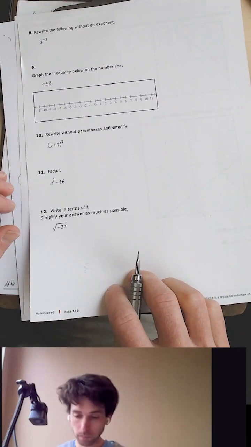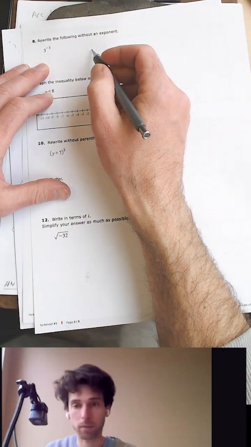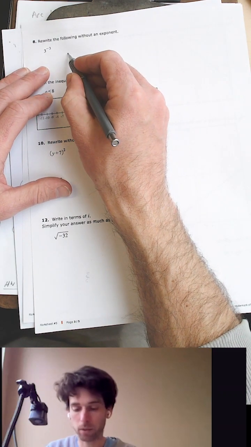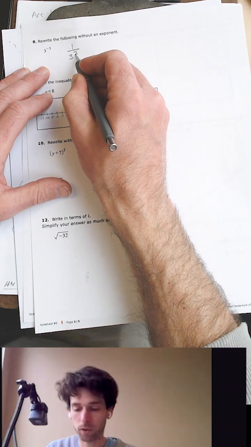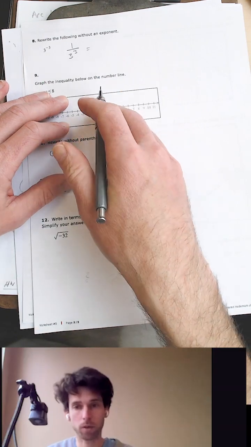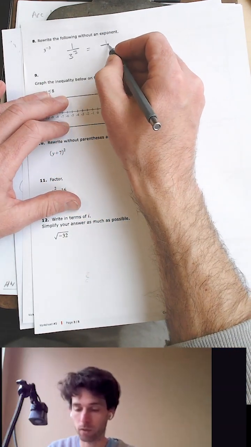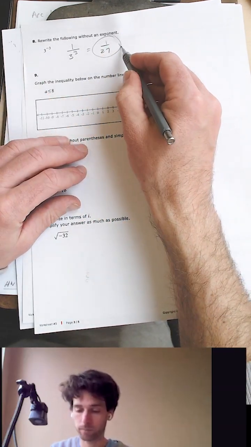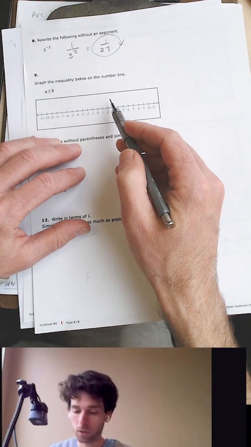Okay. Rewrite the following without an exponent. So anytime you have a negative exponent, it's simply 1 over 3 cubed. And what is 3 cubed? 3 times 3 is 9, times 3 is 27. That's your solution.